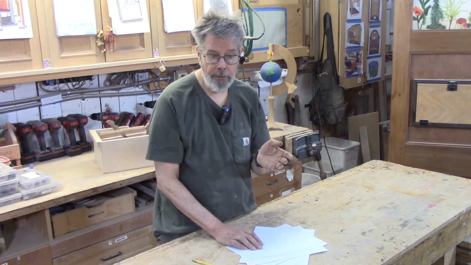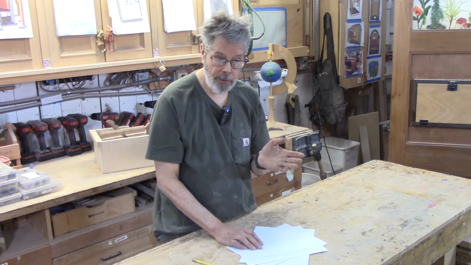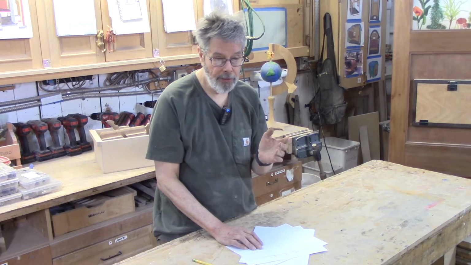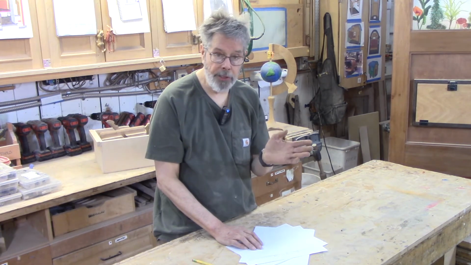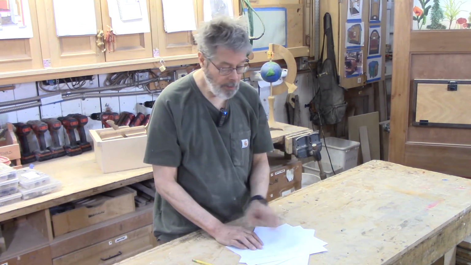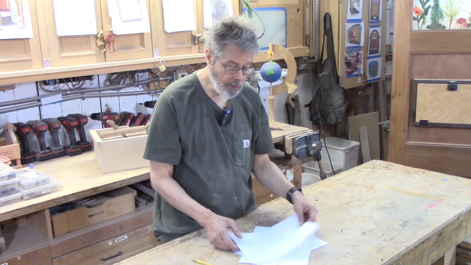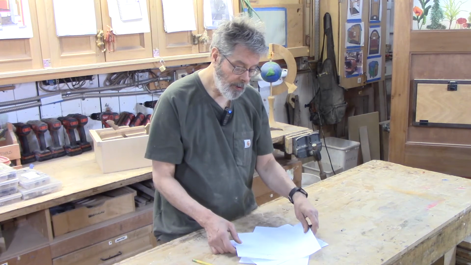Just alerting you. If you want to come in and use the shop and you want to start off, don't run off and buy lumber without thinking that part through. I can always advise people who come in as to what they should buy and clarify for you.